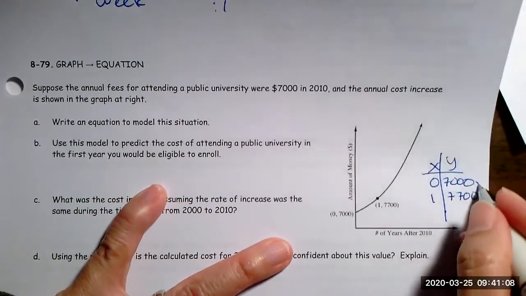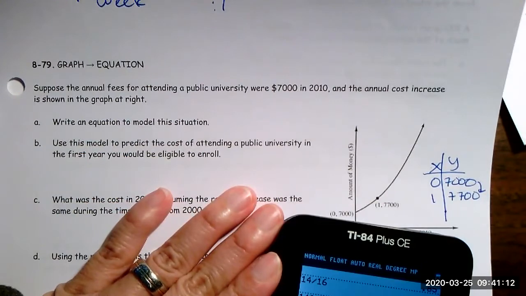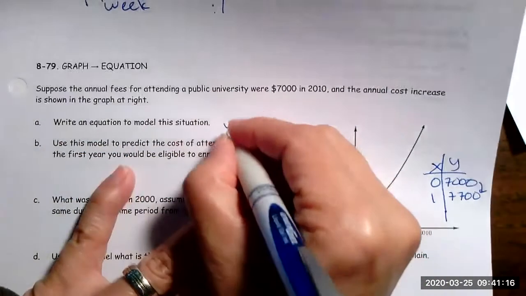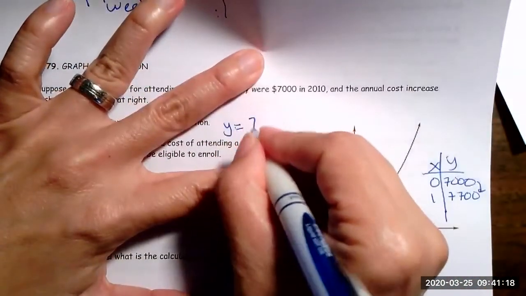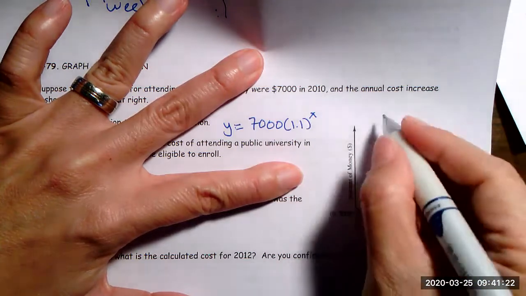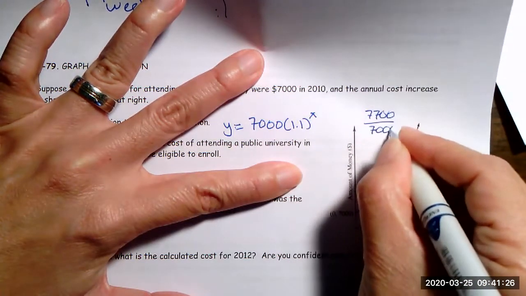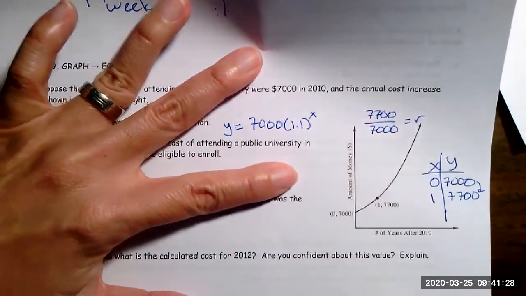So if I want to get the multiplier, again, I'm going to take 7,700 divided by 7,000. That's 1.1. So there's my equation: my starting value times 1.1 to the x. All I did to get that is take 7,700 divided by 7,000. That was my multiplier.